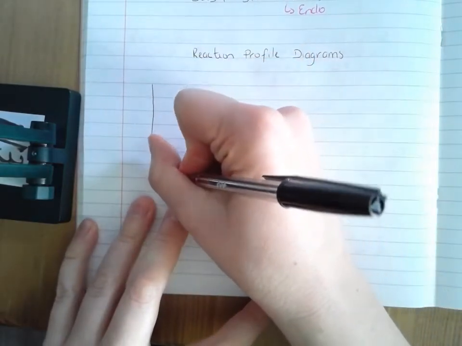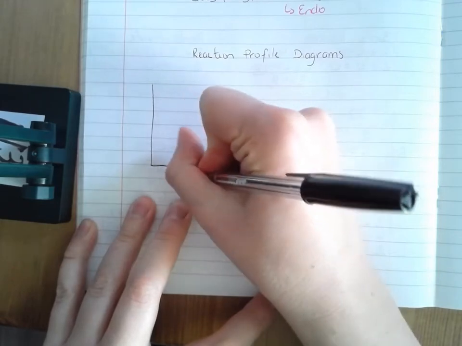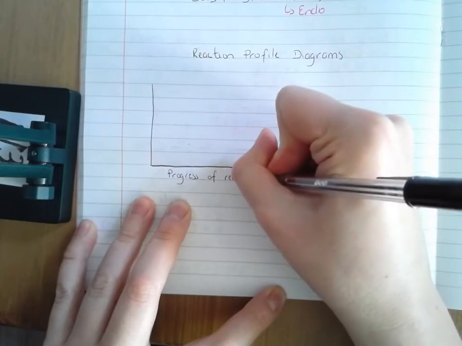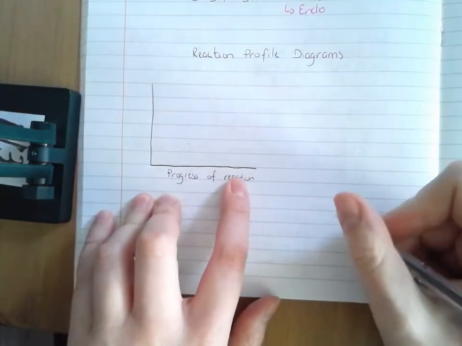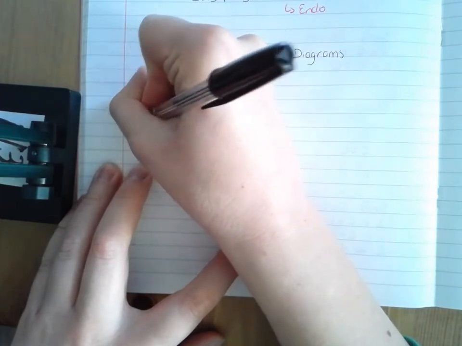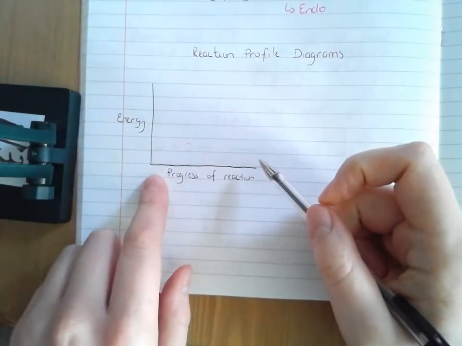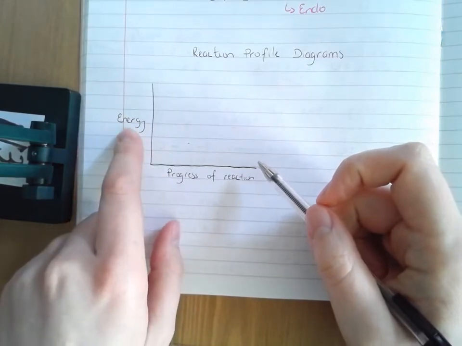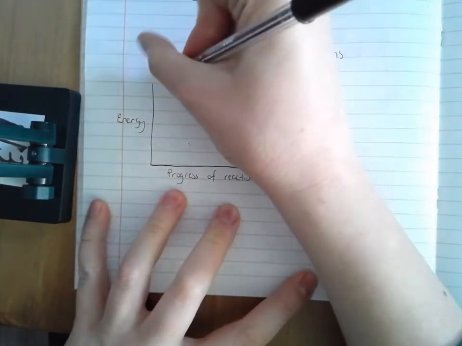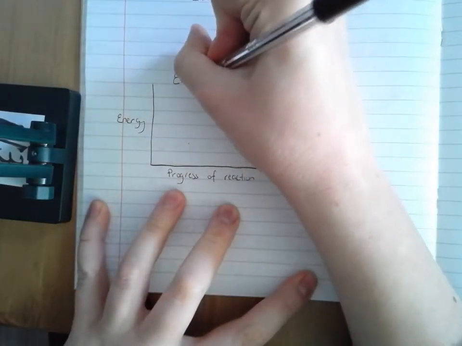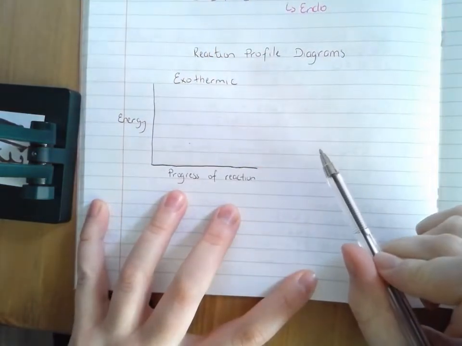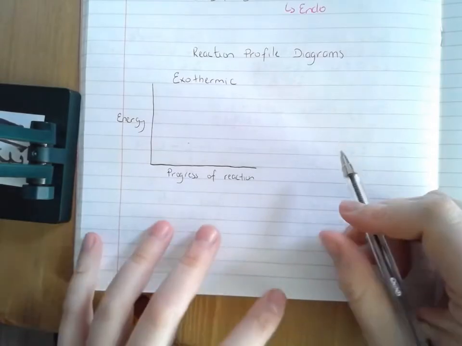All you're going to have on the x-axis is what we call progress of reaction, although sometimes the x-axis can be left blank, okay? So it's just progress of reaction. And on the y-axis, you are going to have energy. But you're never going to be given numerical values. You're just going to write energy. It's just a rough sketch. So if I had an exothermic reaction, we know that energy is released during an exothermic reaction.